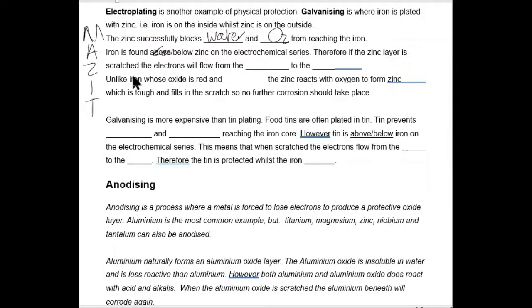Therefore, if the zinc layer is scratched, the electrons will flow from the iron to the zinc. Remember that electrons always move from the top of the electrochemical series to the bottom. Unlike iron, whose oxide is red and flaky, the zinc reacts with oxygen to form zinc oxide, which is tough and fills the scratch, so no further corrosion should take place. How awesome is that?